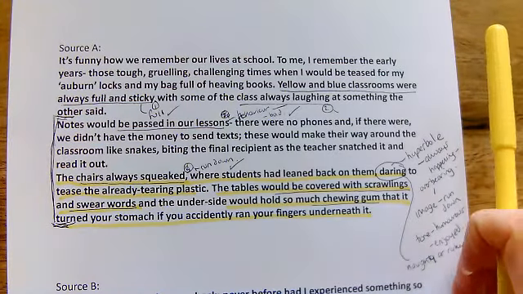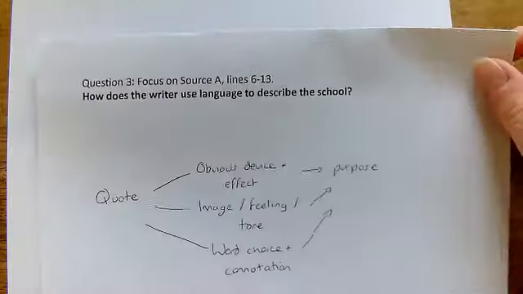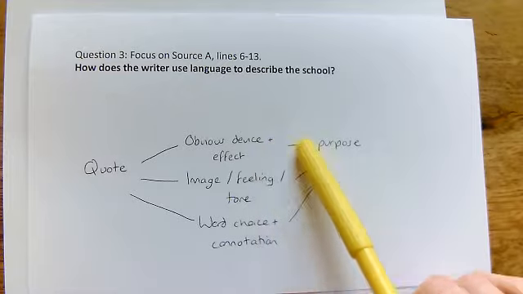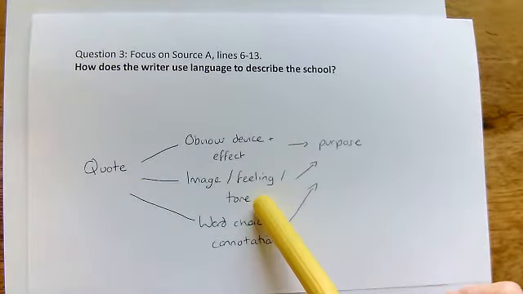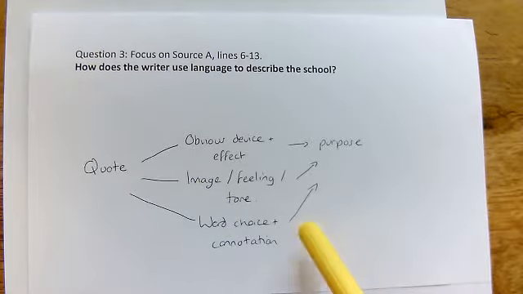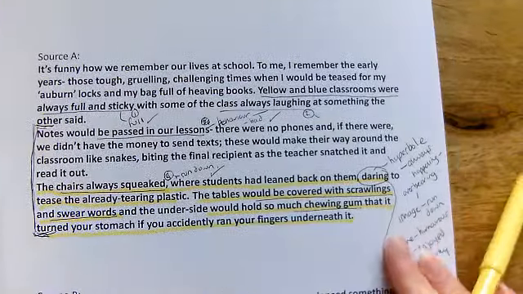Now, the way we're going to do this is the same as Paper 1 question 2. We're going to look at the quote, look at the obvious device and the effect and link it to the purpose, then the image, feeling or tone, and then the word choice and connotation. So that's all you need to do. You need to break it up into those 3 features so that you've got plenty to say about one quote. So I've done the first one already.